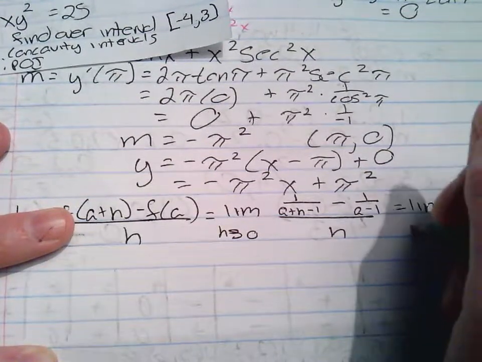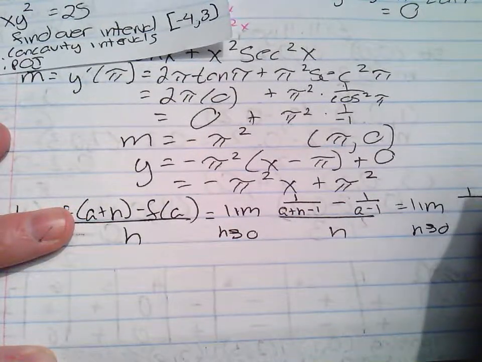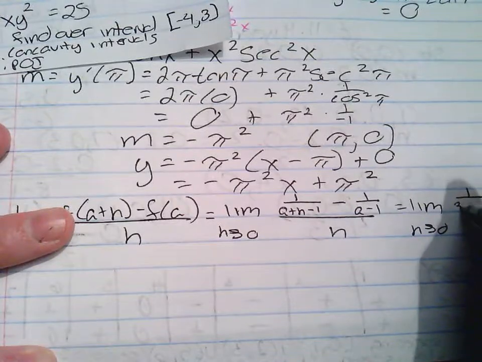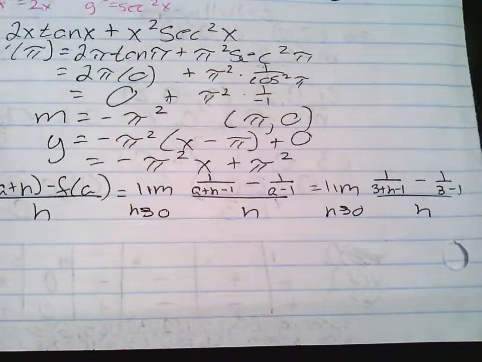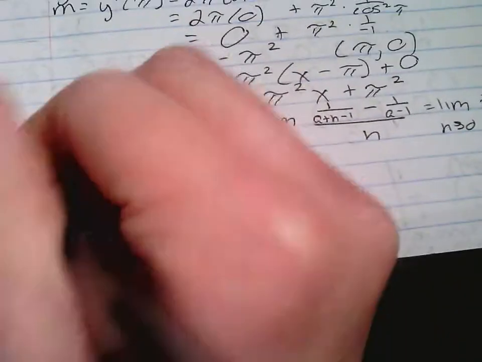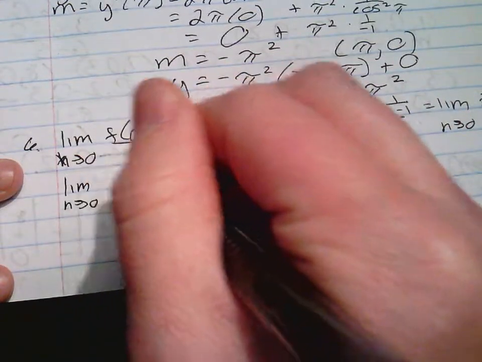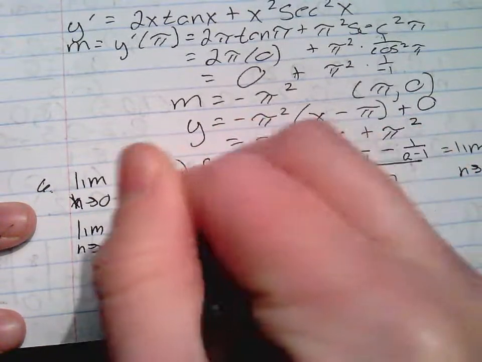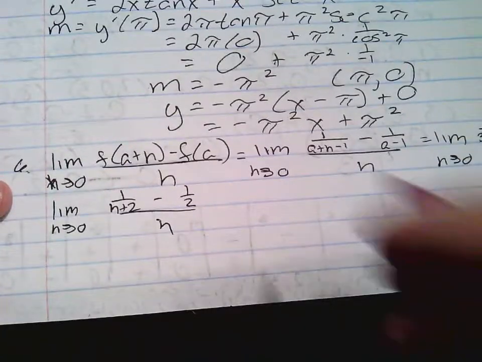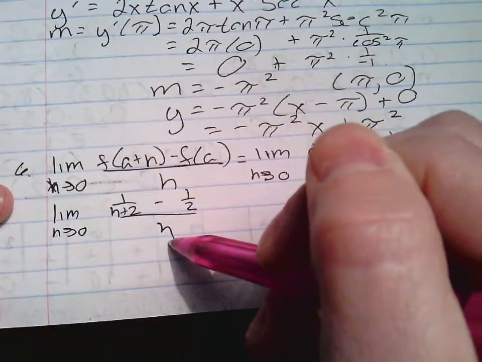Equals the limit as h approaches 0 of 1 over 3 plus h minus 1, minus 1 over 3 minus 1, over h. You can wait till the end to put that in, or you put it in now. So then you have the limit as h approaches 0 of 1 over h plus 2 minus 1 over 2, over h. Least common multiple: you've got h plus 2 here, 2 there, and the denominator here is 1.